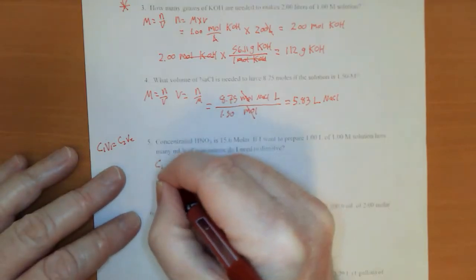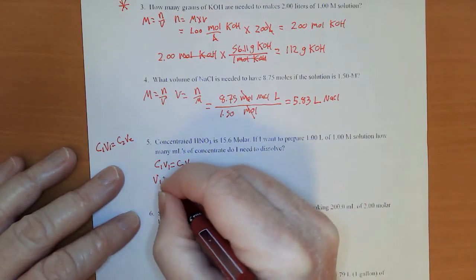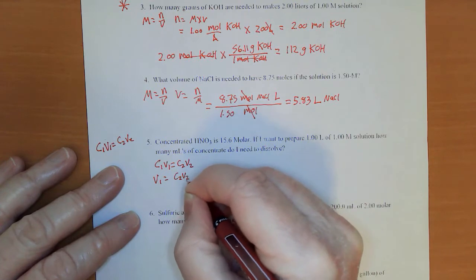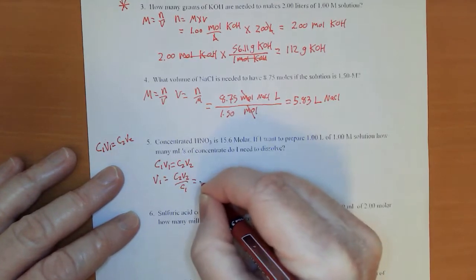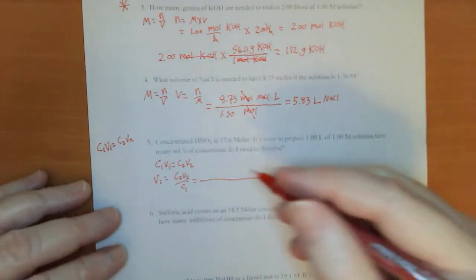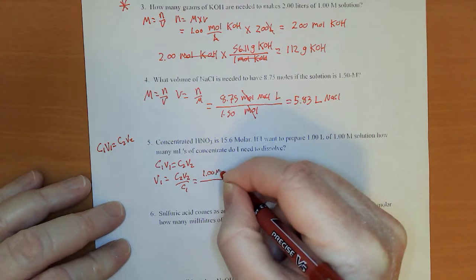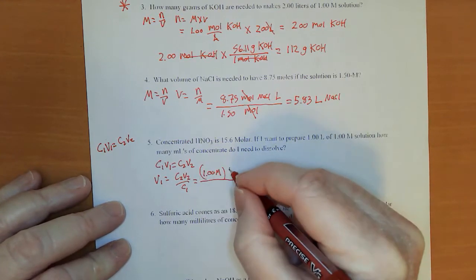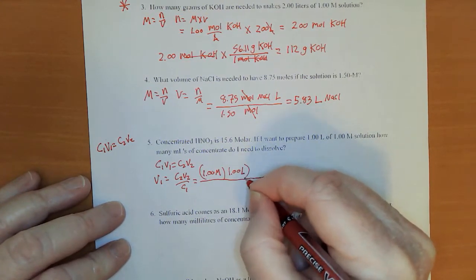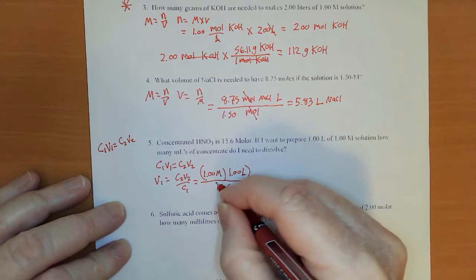So, if C1V1 equals C2V2, V1 equals C2V2 over C1. Doesn't matter whether I choose number 1 or number 2, okay? So 1.00 molar times 1.00 liters divided by 15.6 molar.